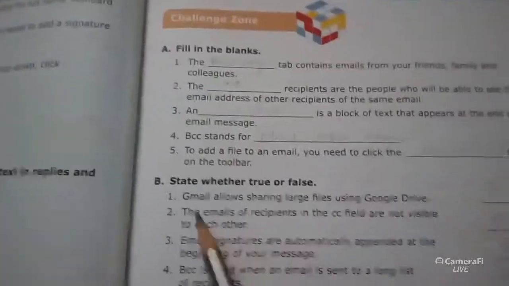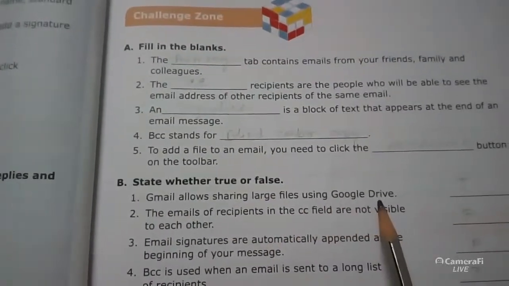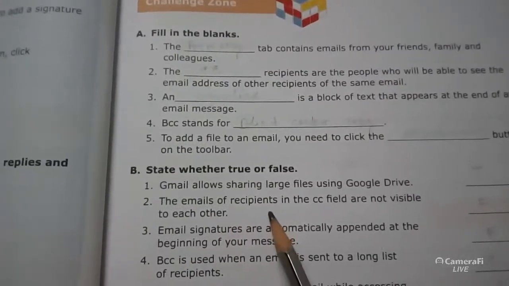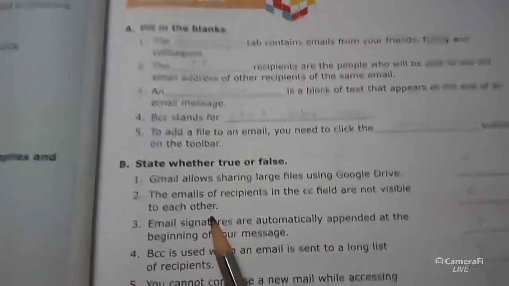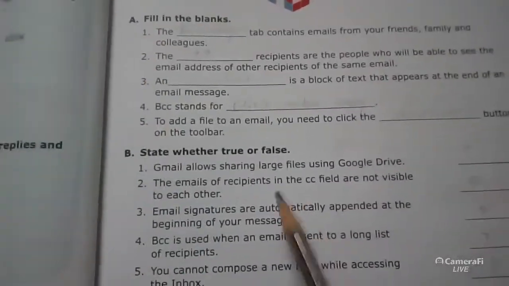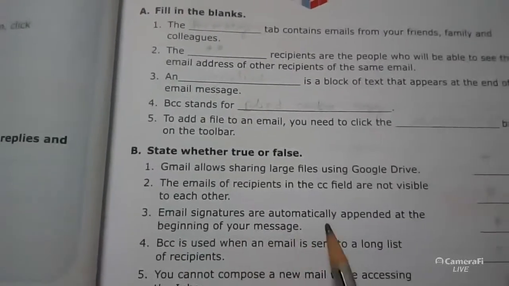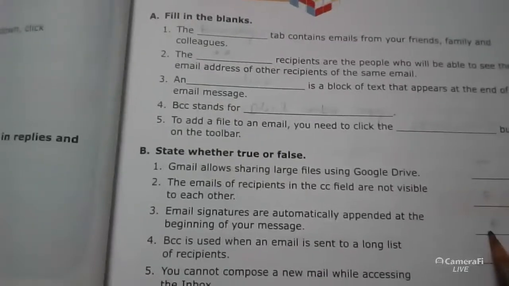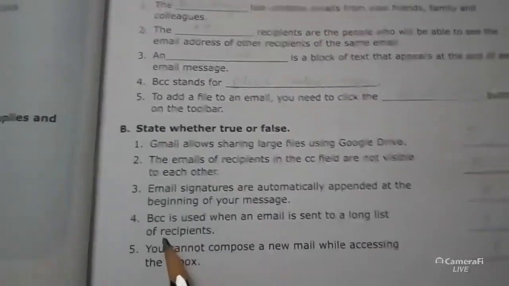State true or false. Gmail allows sharing large files using Google Drive. True. The email addresses of recipients in the CC field are not visible to others. That is false, because CC is visible. Email signatures are automatically appended at the beginning of the message. It is false, because it is at the end of the message.